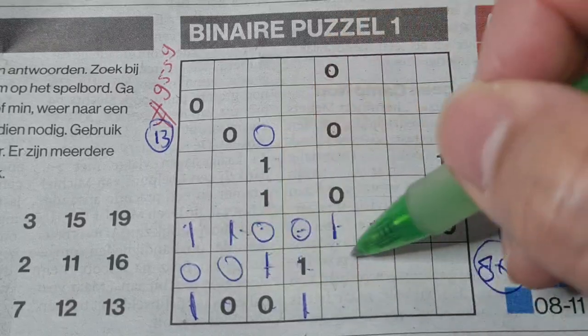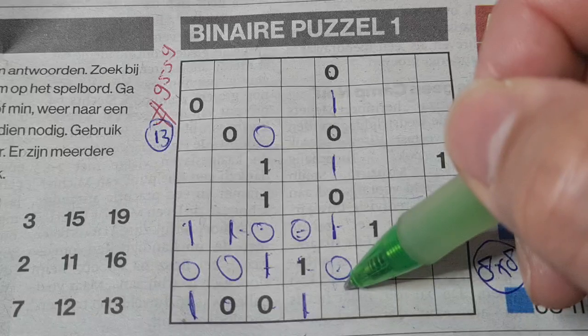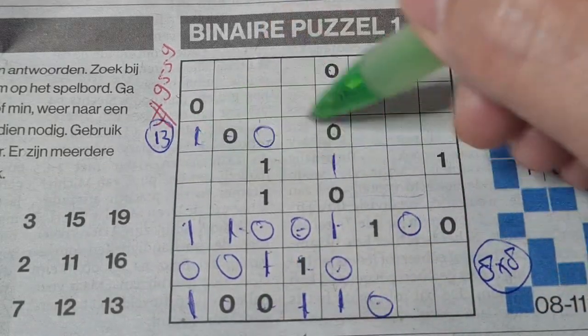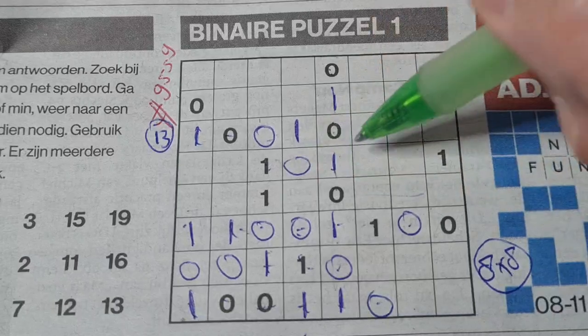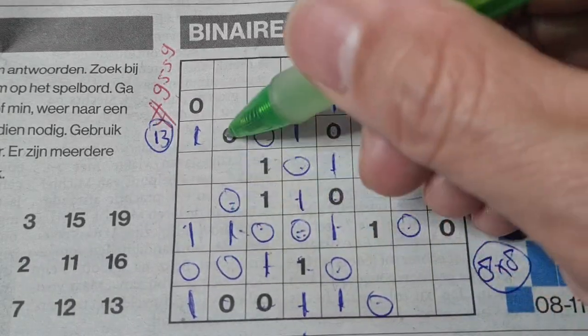Double ones, here no, there no. 4 O's we have here, so the rest are ones. Double ones, here no, there no. Double O's, here one, there one. Between the ones comes an O. Between the O's comes an 1. Double ones, here no, there no. Between the O's comes an 1.